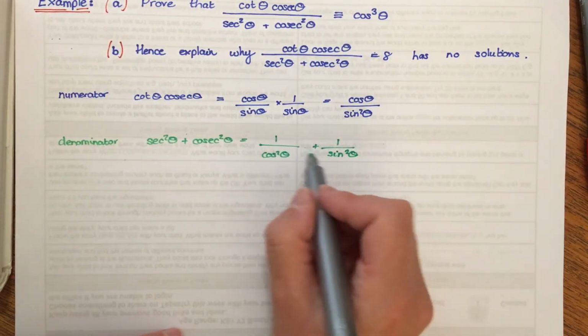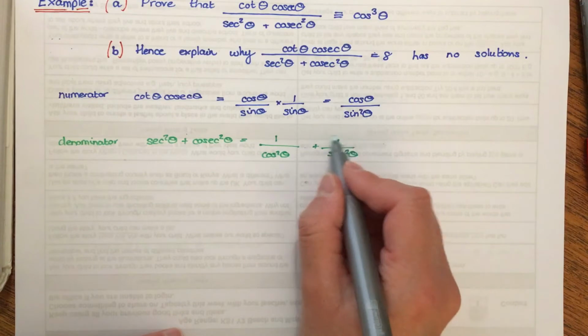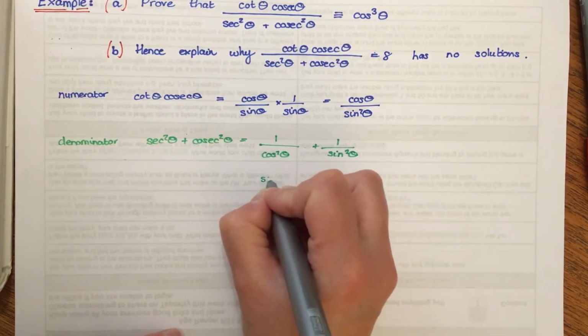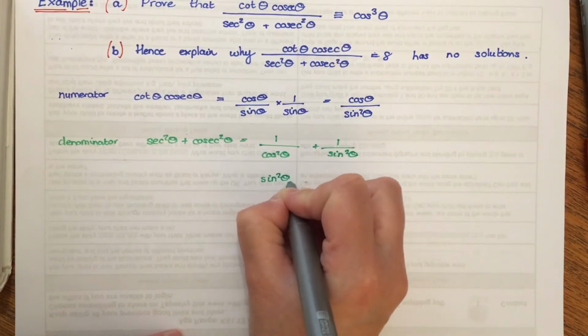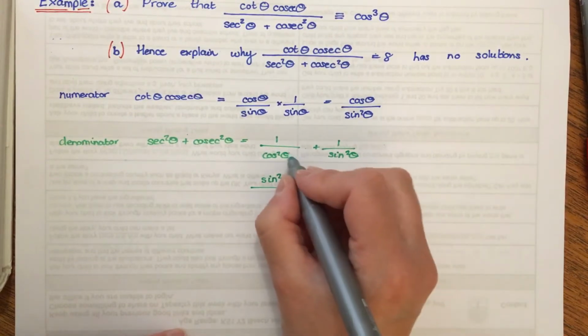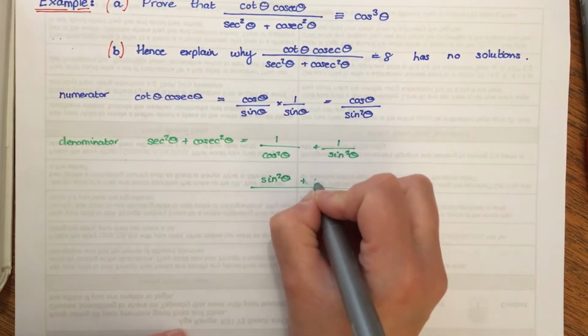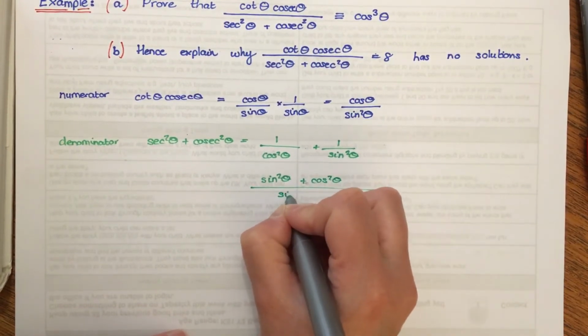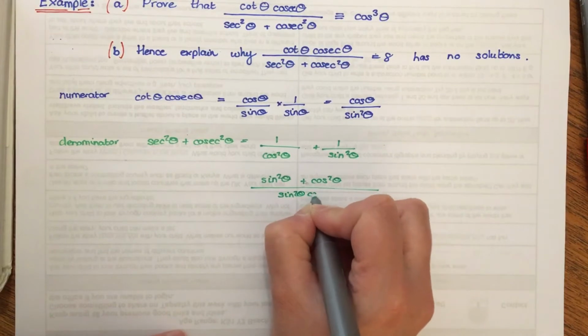If I cross multiply those, if I times this side by sine squared and this side by cos squared, I'm going to get sine squared theta plus cos squared theta over sine squared theta cos squared theta.